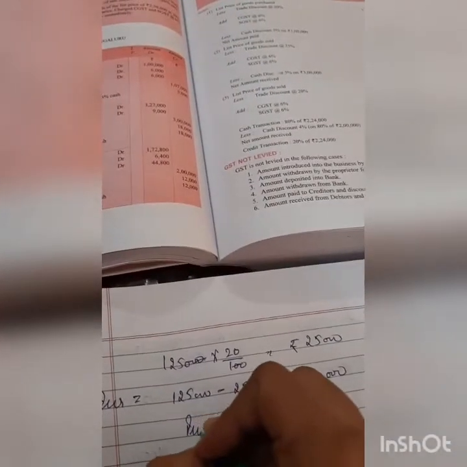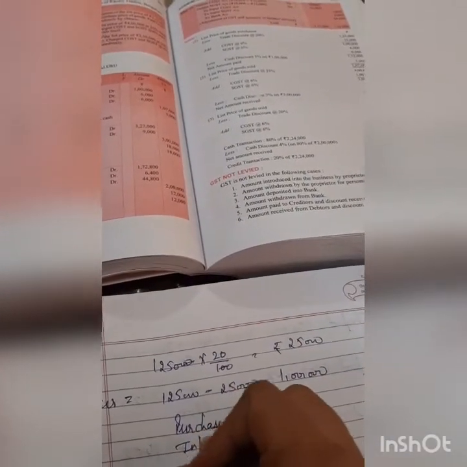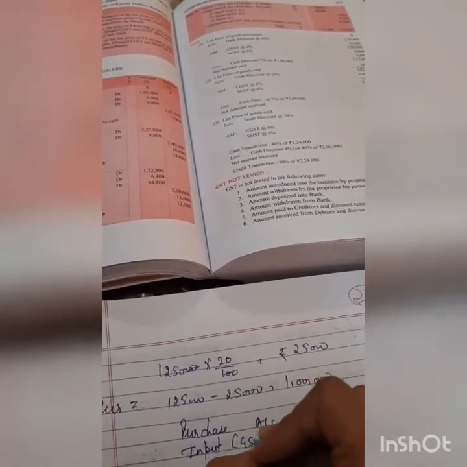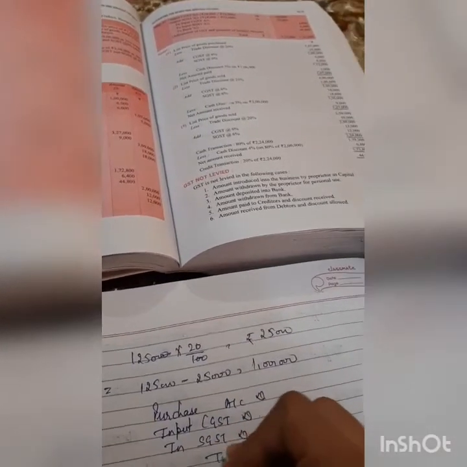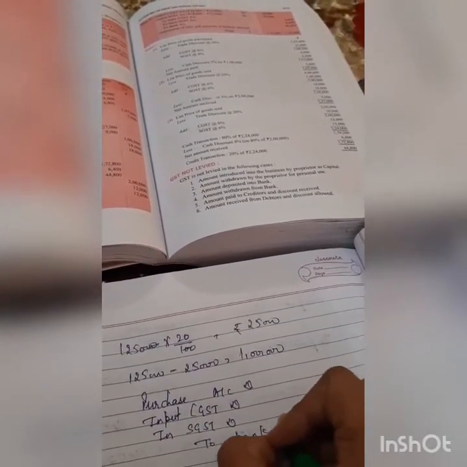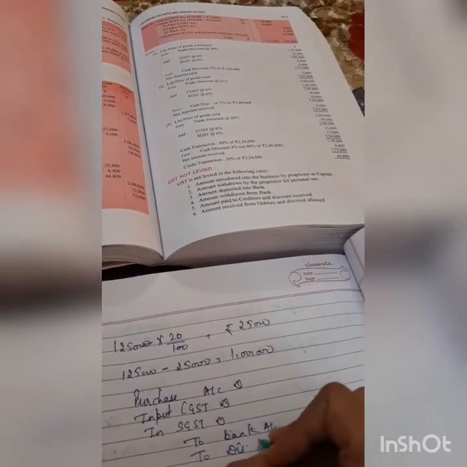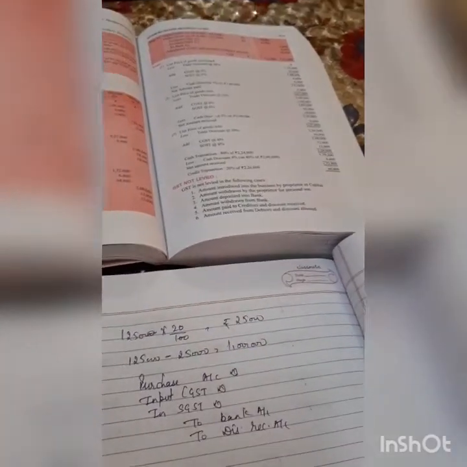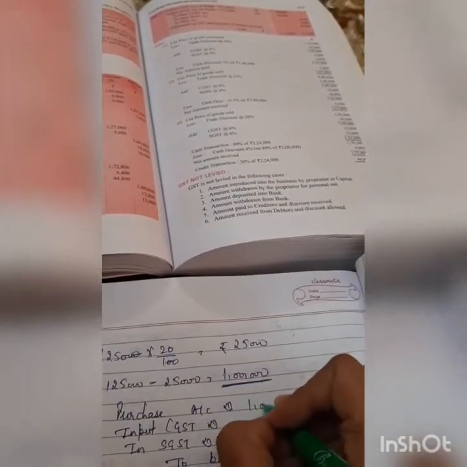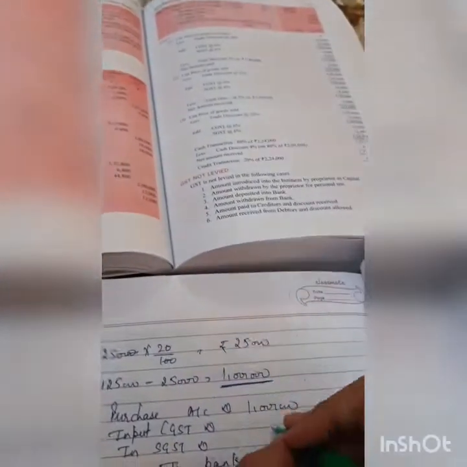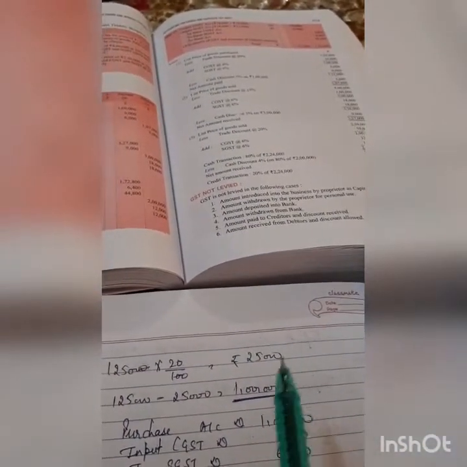So the journal entry for this: you purchase goods, purchase account debit. On purchase we pay GST, so input CGST debit, input SGST debit. To, they said the payment is made by cheque, so to bank account, and cash discount is there, so discount account will also be in credit, because the bank is in the credit side. Now the amount of purchase is rupees 1 lakh. The rate of GST is 6% each, 6,000. Now please watch it carefully.